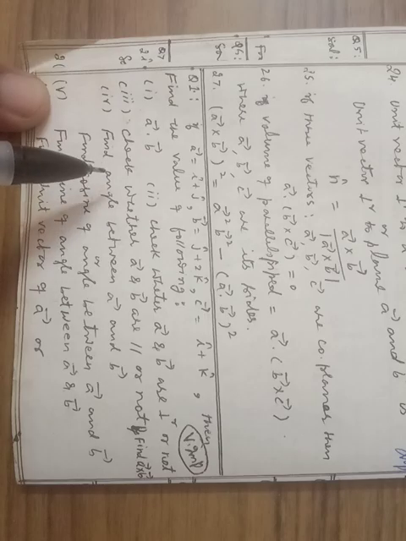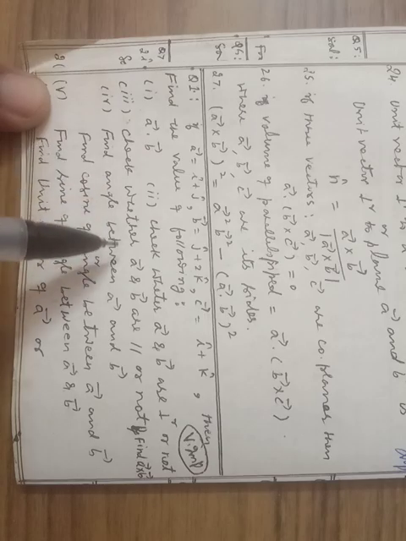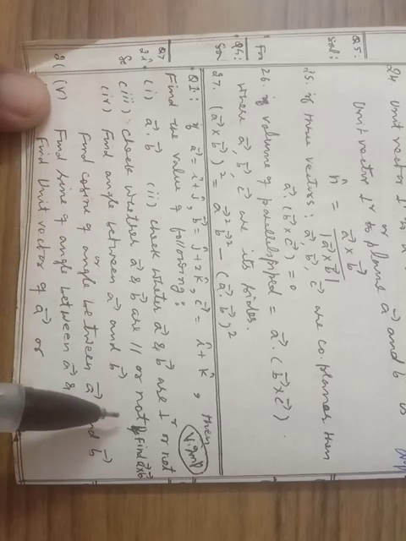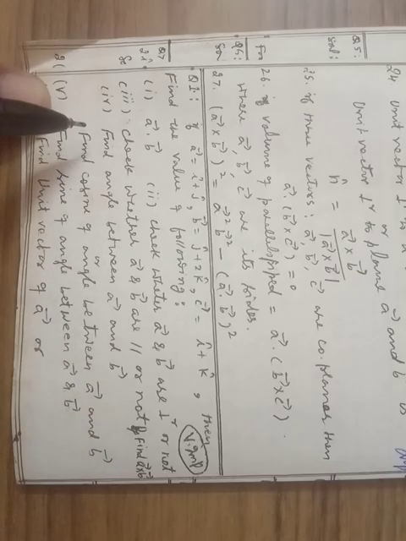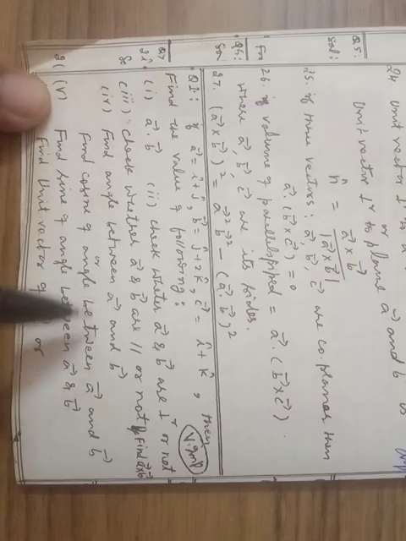Part third, check whether a and b are parallel or not and find a cross b. Fourth part, we have to find angle between a and b.